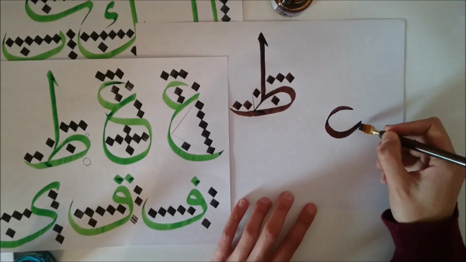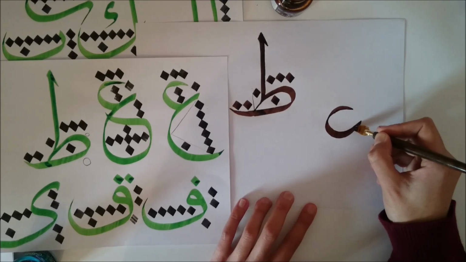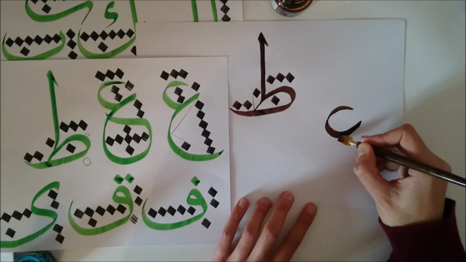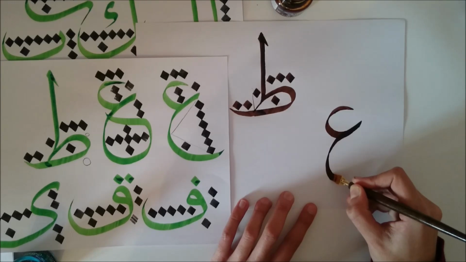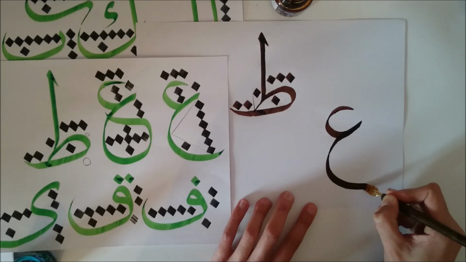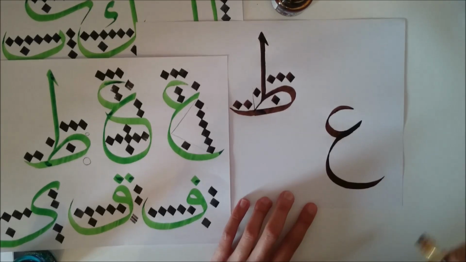And the rest is pretty much the same as what we had before for our hair. Keep it nice and smooth. Curve it off at the end.